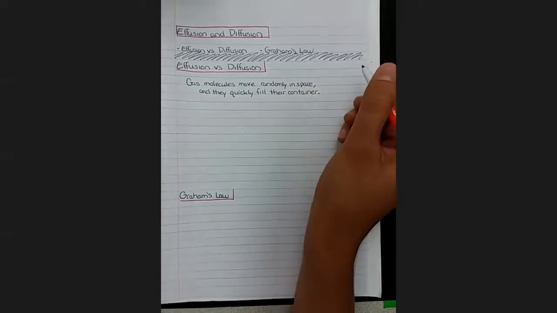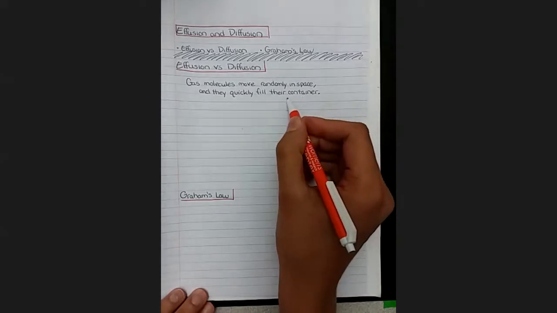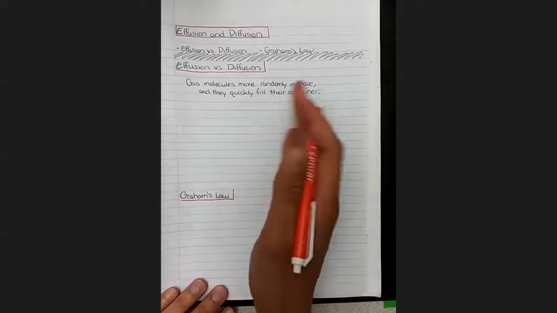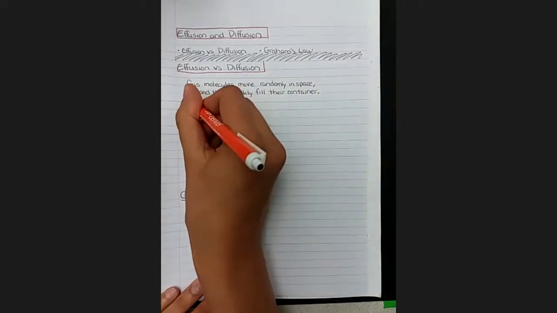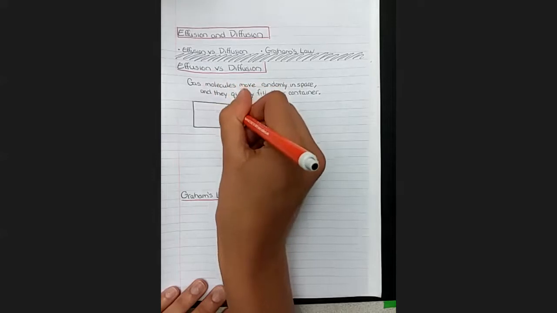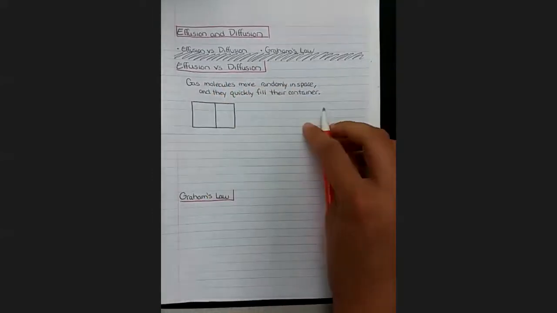And this is a process. When you first insert a gas into a container, there are a few seconds before the gas fills up the entire container. So effusion and diffusion describe how the gas fills the container. Let's draw a container for ourselves here, and we'll put a barrier in the middle so that we can watch the process of the gas filling the other half of the container.